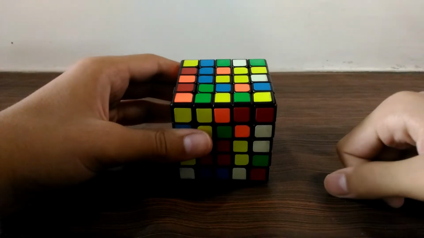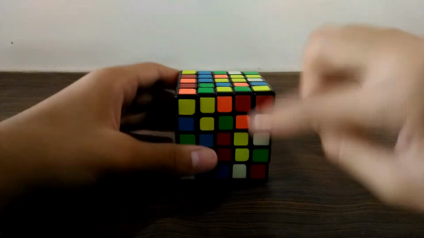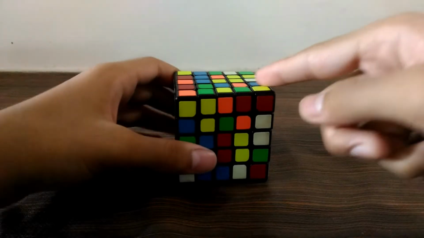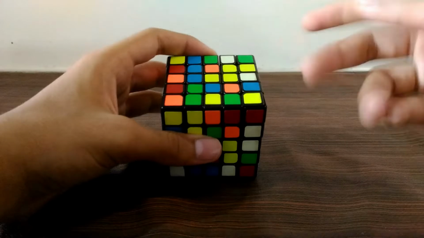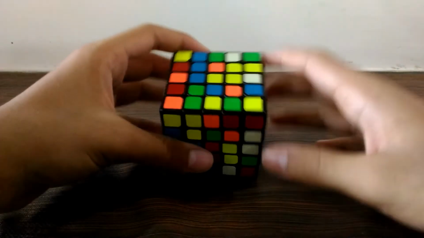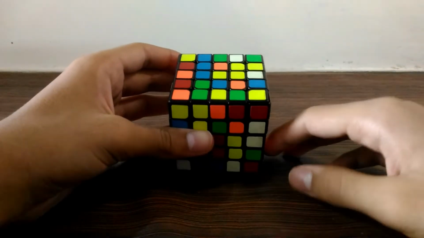Now if you remember the 4 by 4 tutorial, we used to bring the bars on the top, then change its direction and move it into a different layer, so that when you reverse your moves you don't really have the other centerpieces messed up. All right, so that's what we're going to do here.